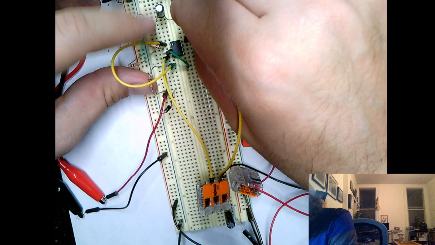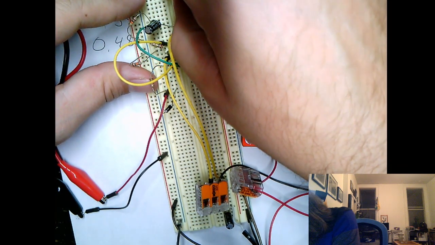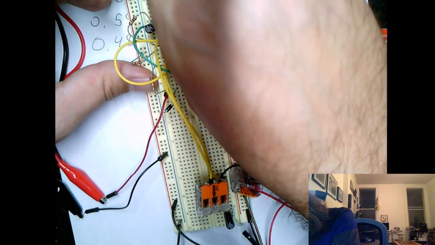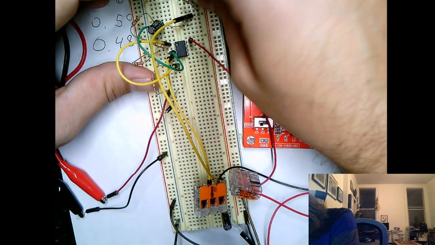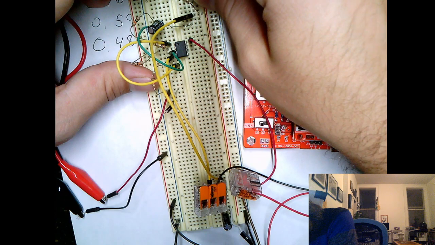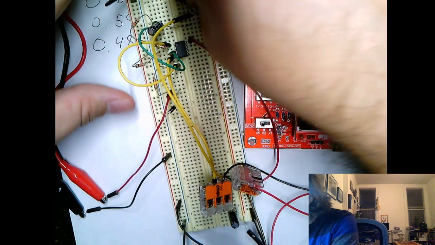Okay. So let's see, we're not getting anything into this resistor maybe. This might be an issue with my audio jack, perhaps. Cool, okay. And then in here, anything?